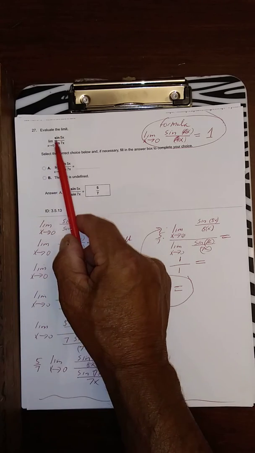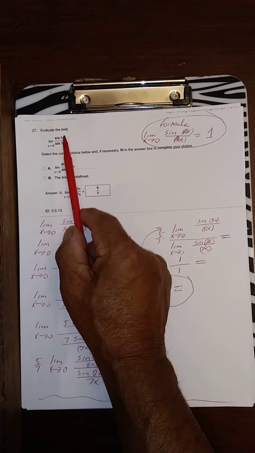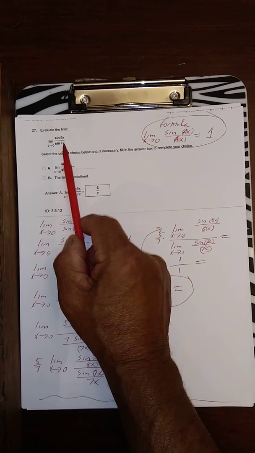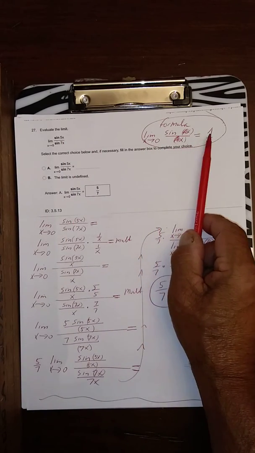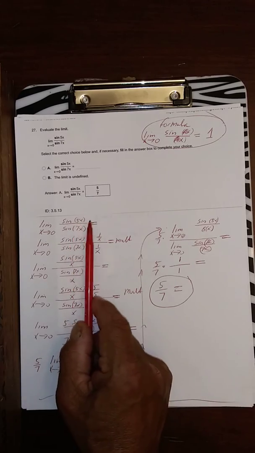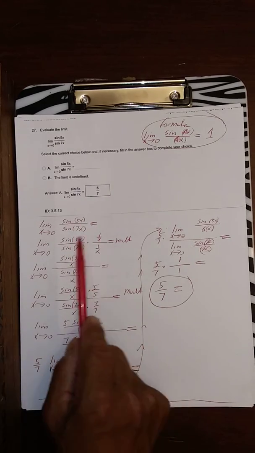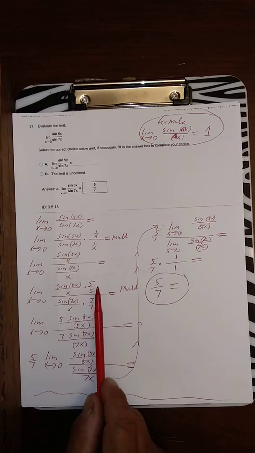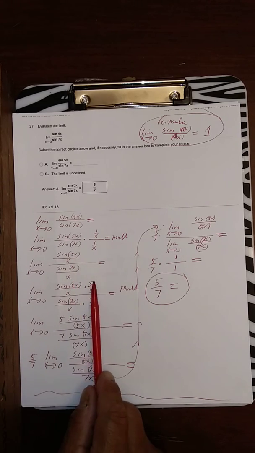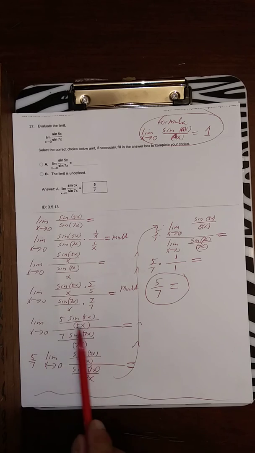Evaluate the limit as x approaches 0 of sine 5x over sine 7x. There's a formula that says the limit as x approaches 0 of sine of a x over a x is 1. Let's change it. Multiply top and bottom by 1 over x. So now we have this. Now it's multiplied by 5, 5, 7, 7 on top. That's a 1, that's a 1. Straight across, we have this.